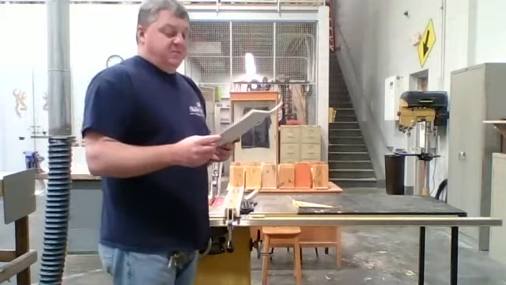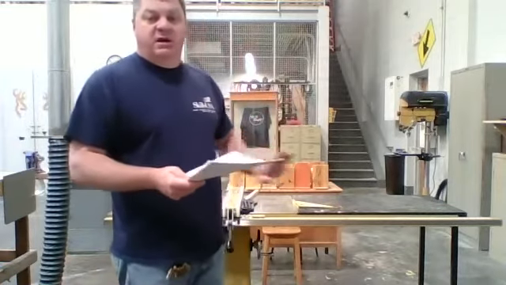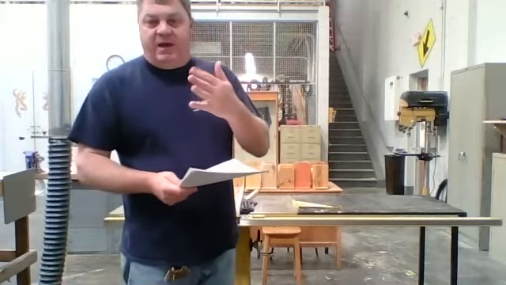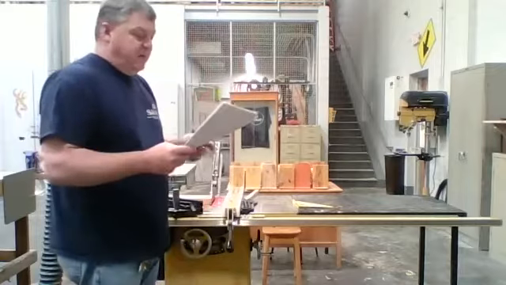Never put your hand close to the blade while the table saw is powered on. We don't do that. We don't want to get our fingers up there. Whatever digits you came in with, I want you to go home with them. The way we do that is we don't put our hands next to the blade.